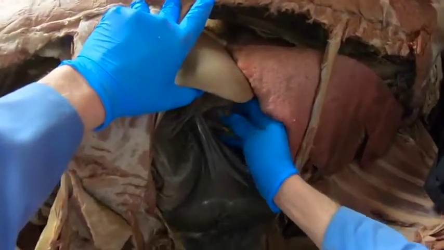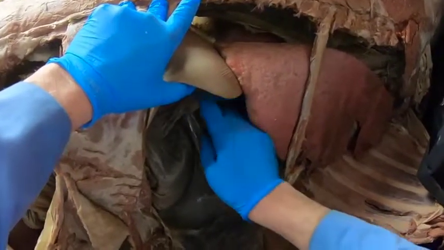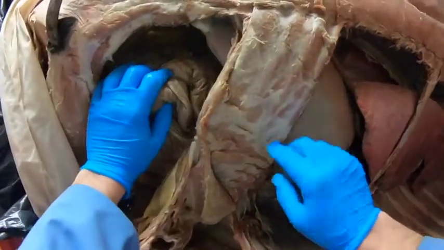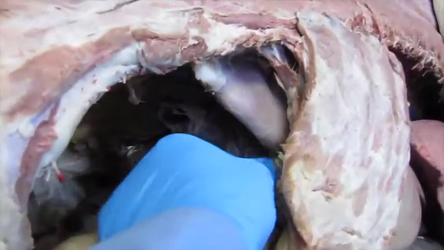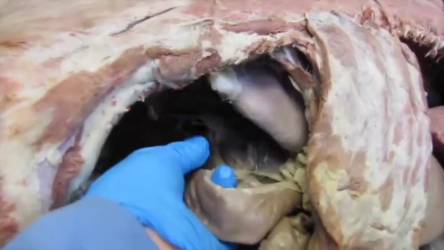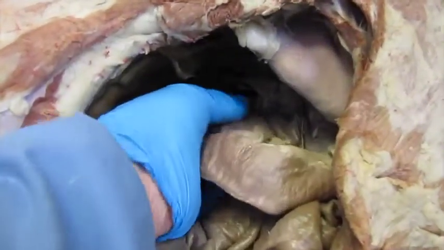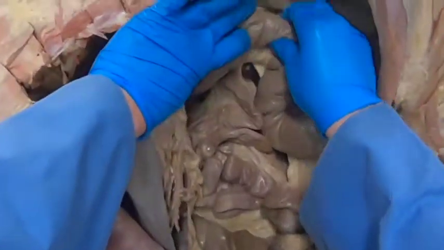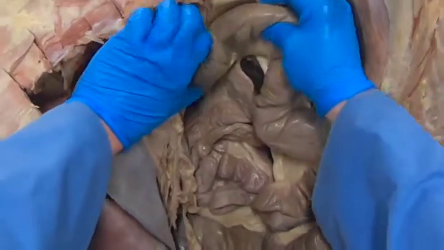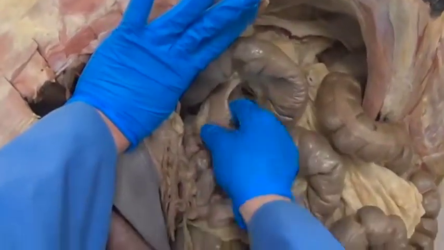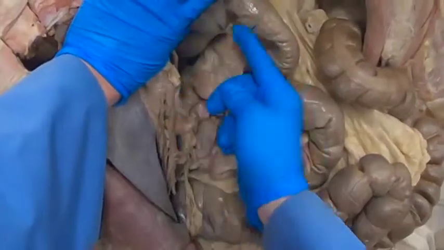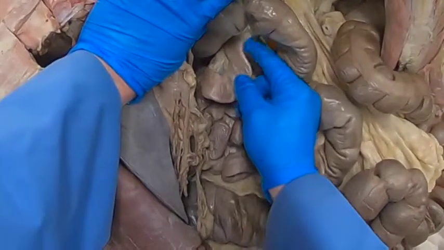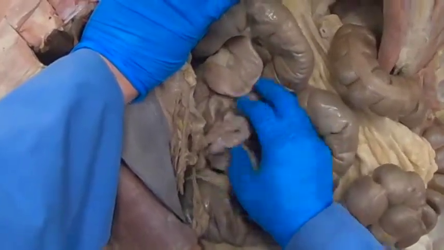So under here we see the pylorus, and then the descending duodenum coming back. Okay, here's the descending duodenum coming around, becoming ascending duodenum. We should be able to find that back on this side. So here we see the ascending duodenum and the descending colon, the duodenocolic fold, and then we go into jejunum here. Okay, back to the other side.